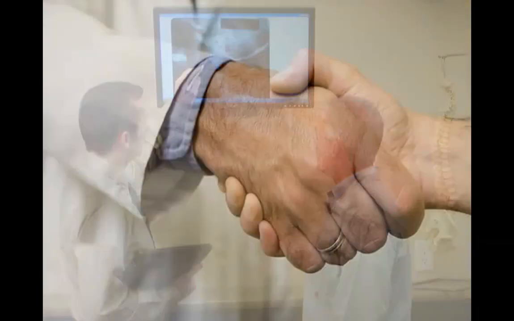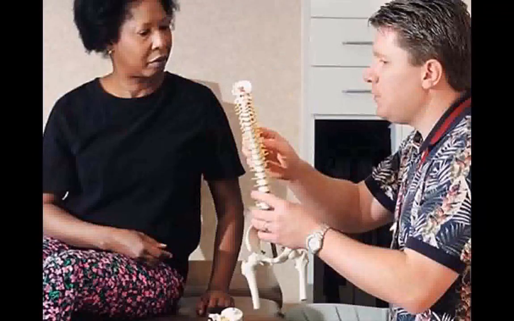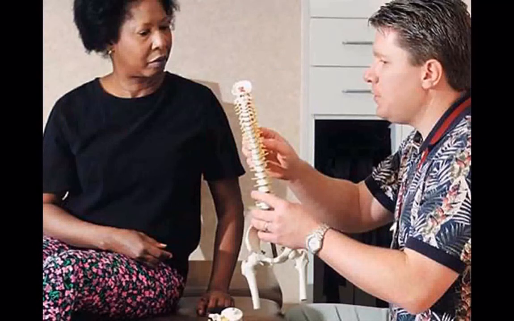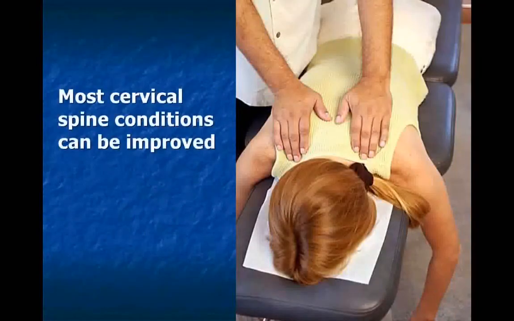It is important for you to work with your doctor of chiropractic to prevent future flare-ups from developing and to stop the advancement of the wear and tear process by improving the alignment of the vertebrae of your neck and back. By receiving proper treatment and by following your doctor's recommendations, most cervical spine conditions can be improved. Your healthcare team has a star player, you.